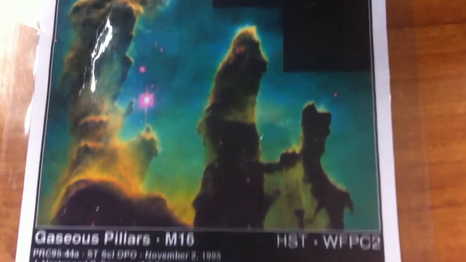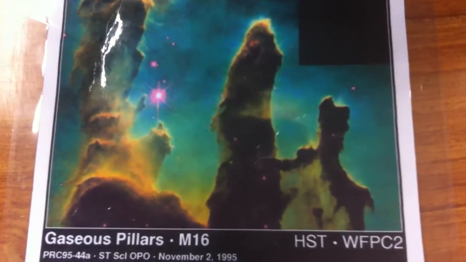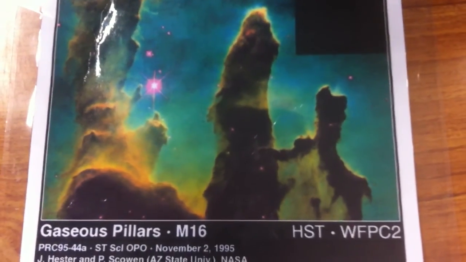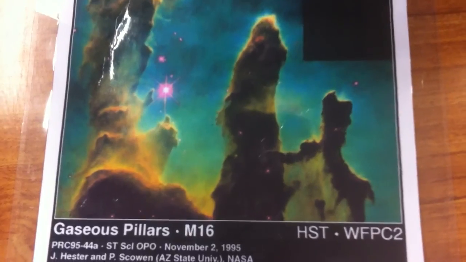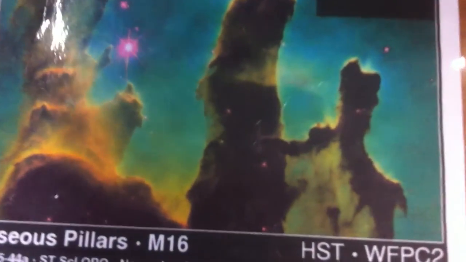This first picture is the gaseous pillars, also known as the Pillars of Creation. These are pillars of cool hydrogen and dust that incubate stars. By keeping the fragments close together, they allow them a chance to crush together and gain enough mass to become a star. These are called protostars.